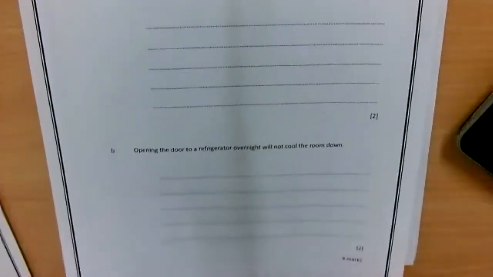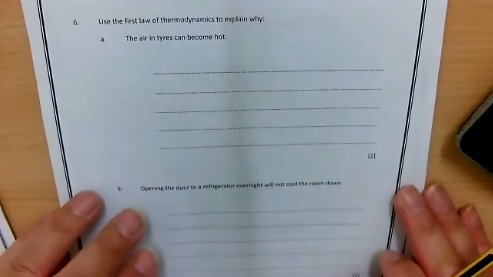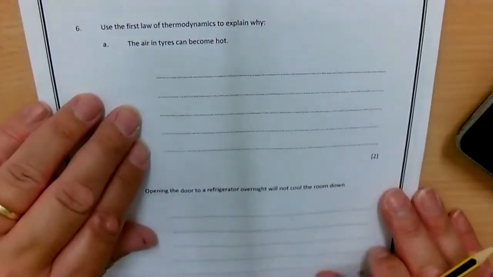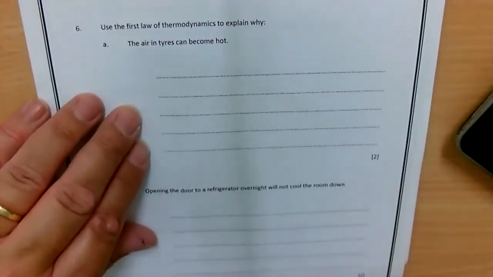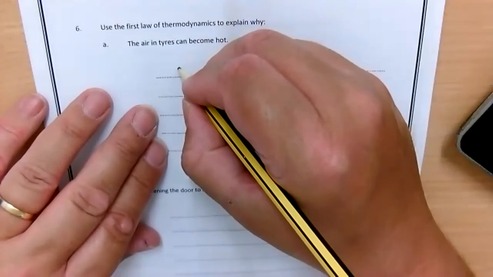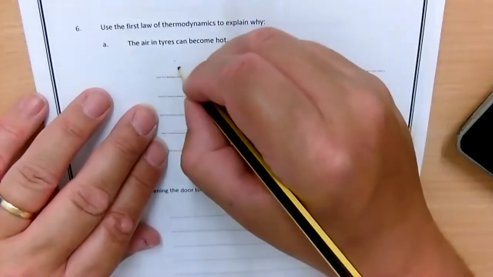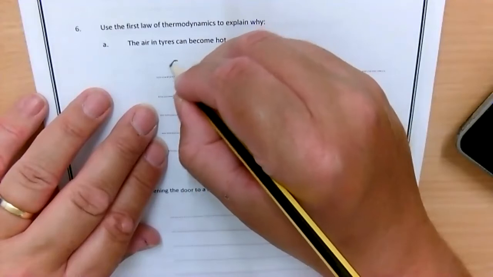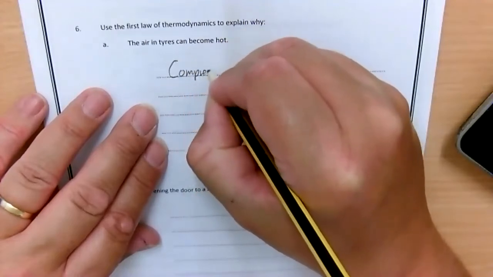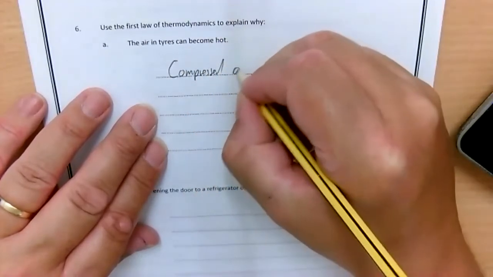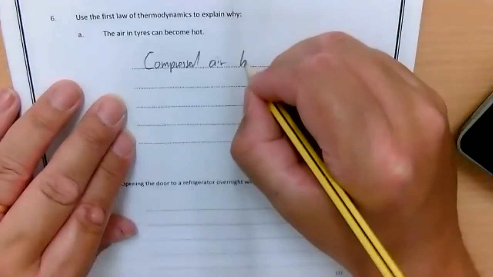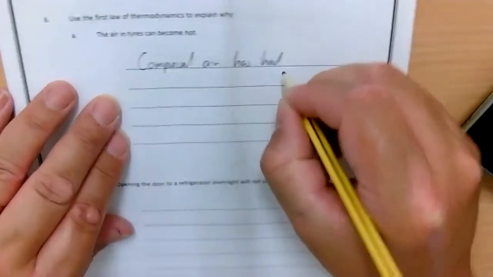It then says you've got to use first law of thermodynamics. You'll always get something directly related to first law of thermodynamics. While the air in tires can become hot, so we're using the first law of thermodynamics. So we know that tires contain compressed air. So compressed air has had work done on it.